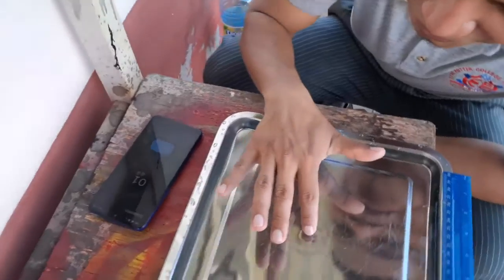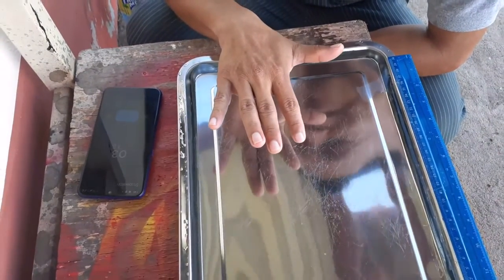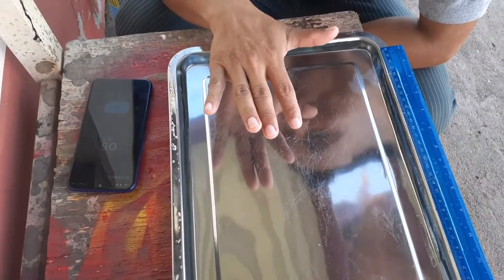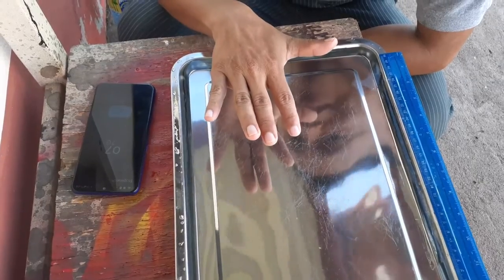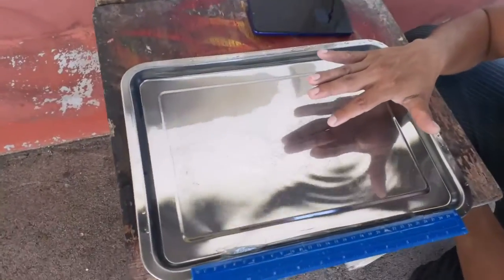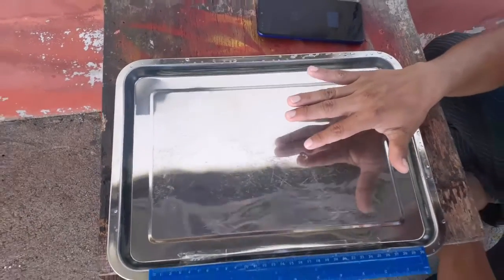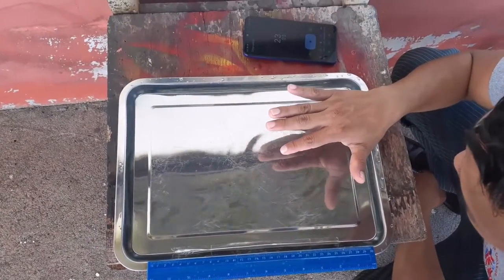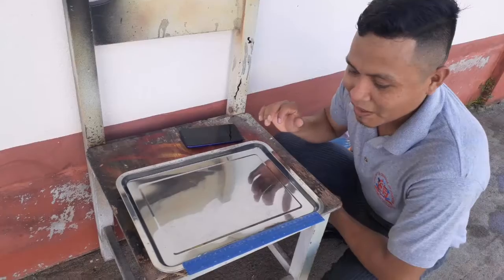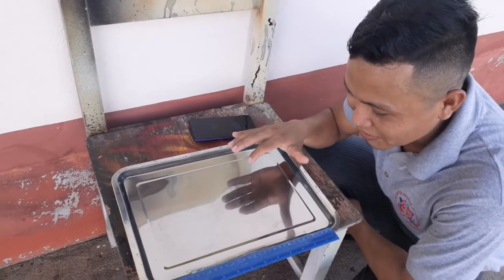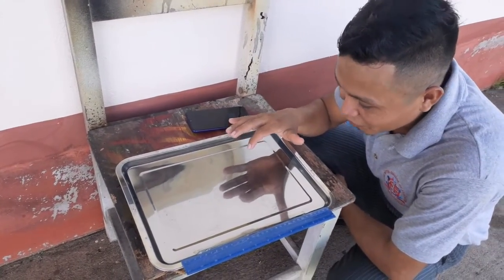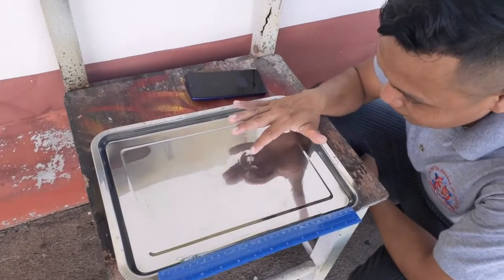Alright, so the next instruction now is to tap the water at a much faster rate. So let's go.